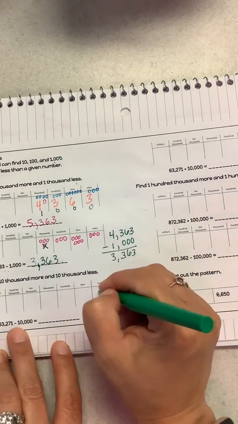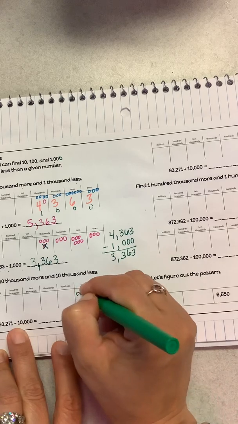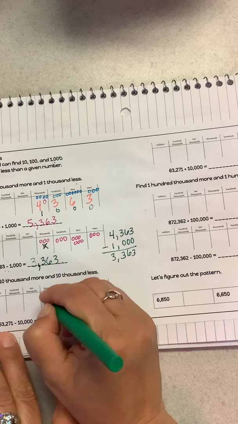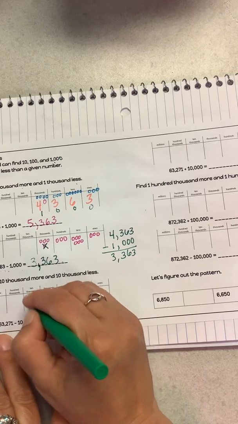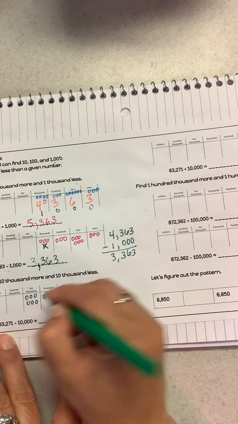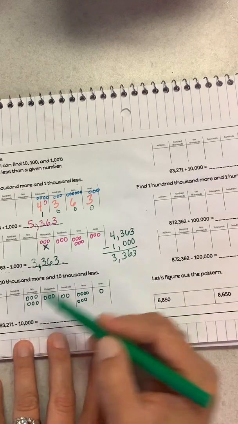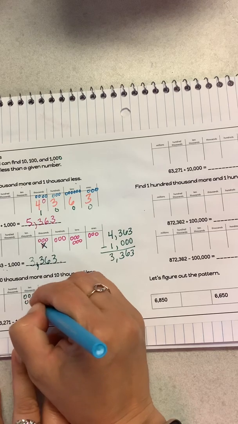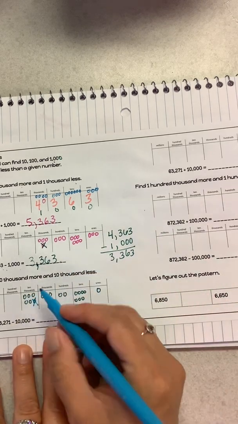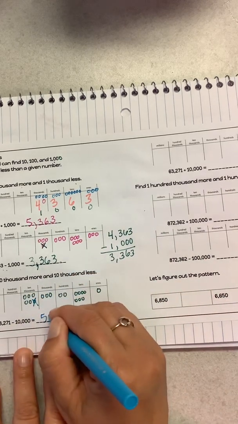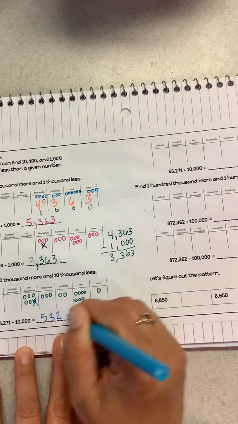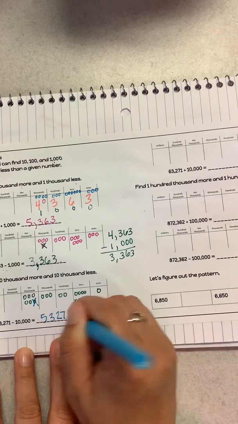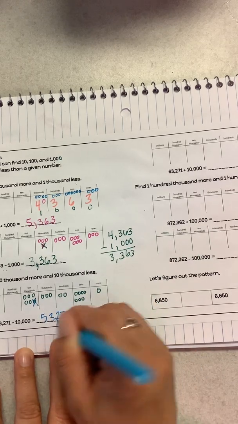So I'm going to draw on those dots. I've got 1, 2, 3, 4, 5, 6, 7 ones, 2 hundreds, 3 thousands, and 6 ten thousands. But it says minus 10,000, so this time, again, I'm going to be taking away. Then my number becomes a 5, a 3, a 2, 7, and 1.